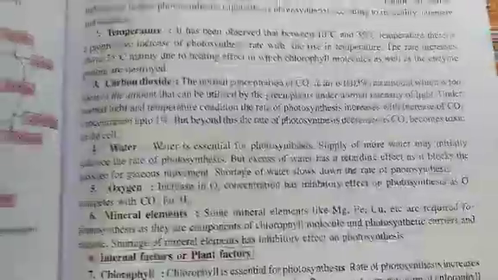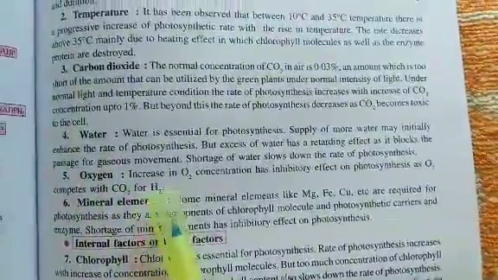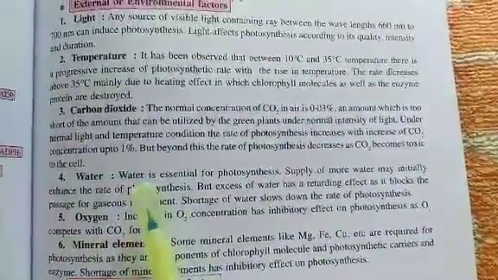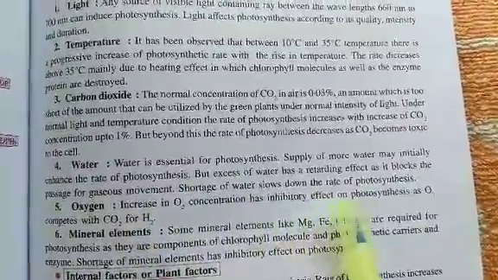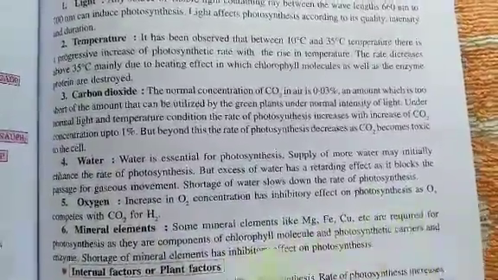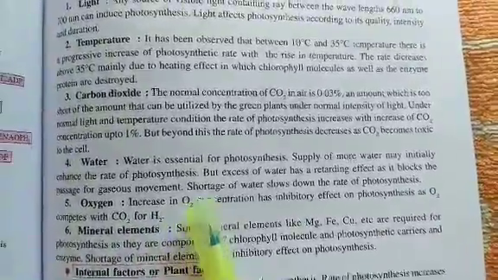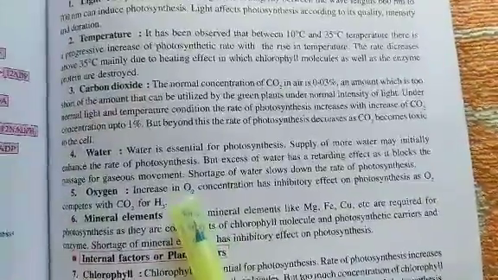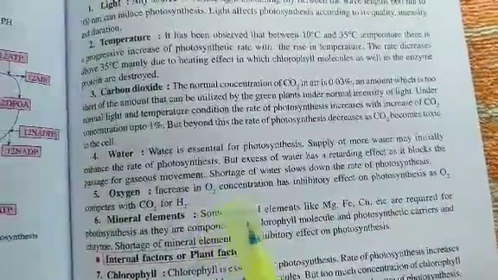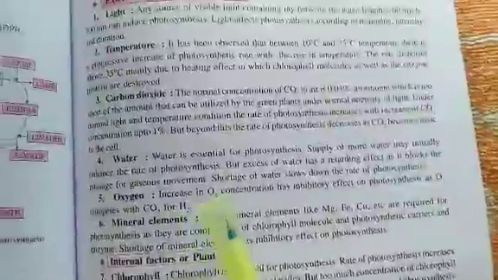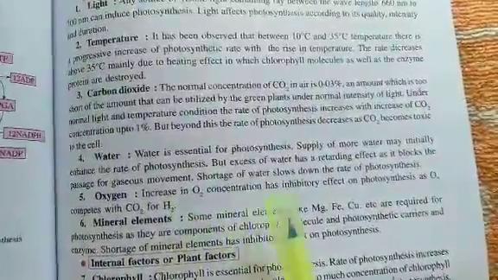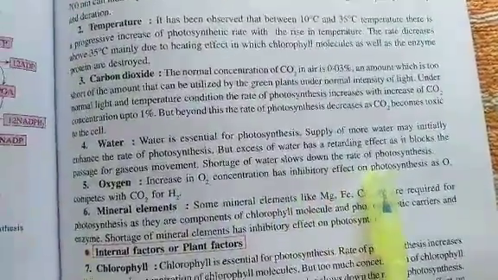There are another two factors present, oxygen and mineral elements. We know that oxygen is produced in photosynthesis, but an increase in oxygen concentration has an inhibitory effect on photosynthesis, as O2 competes with CO2 for H2. This is a particular process called photorespiration, which is not in your syllabus. Just remember this: when O2 concentration is increased, it inhibits the photosynthesis process.